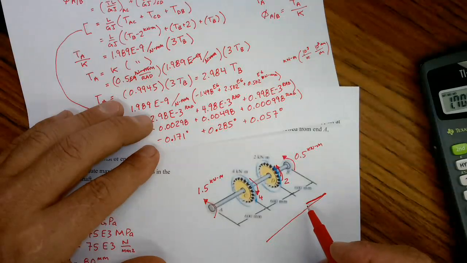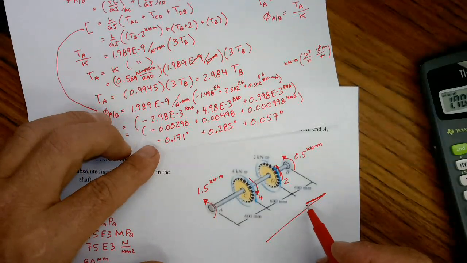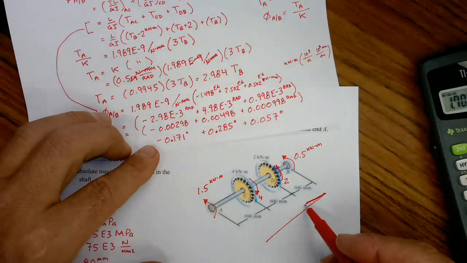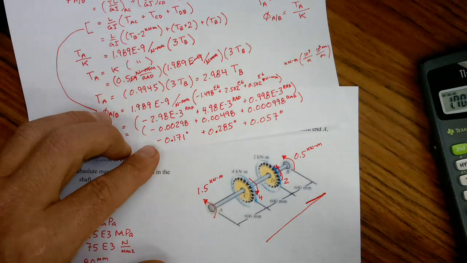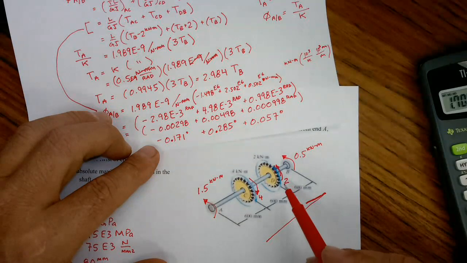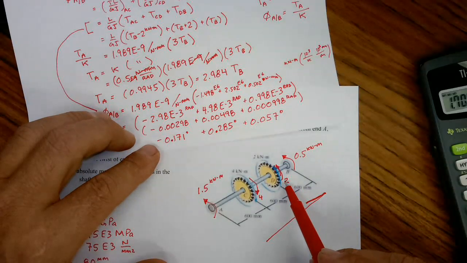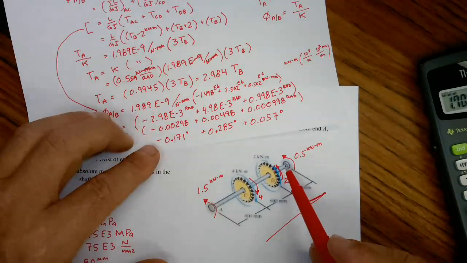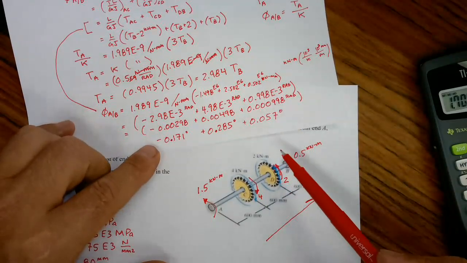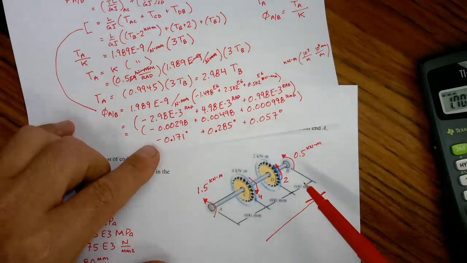This rotates. How do I want to draw this? Remember, it's not the two that's causing it to rotate. It's the internal torque, which is the 0.5 internal torque.